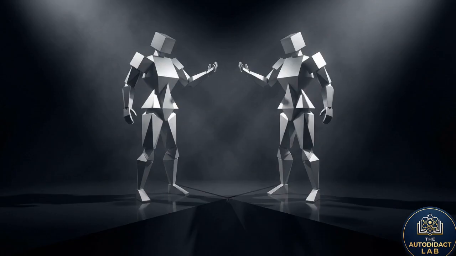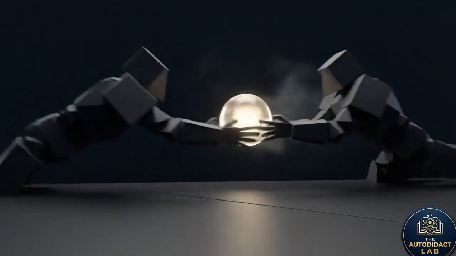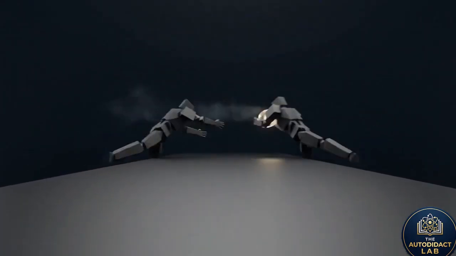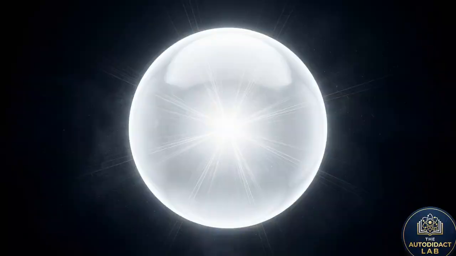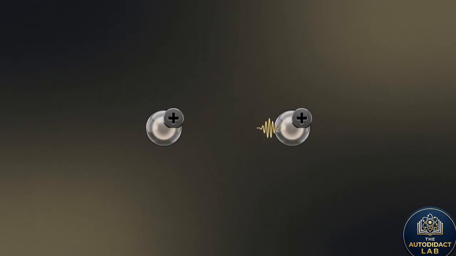To see how this actually works, imagine two ice skaters facing each other. If one skater throws a heavy medicine ball to the other, the physical exchange of that object pushes both skaters backward, away from each other. In the subatomic world, a particle called the photon acts as this medicine ball. Photons carry the electromagnetic force, bouncing between electrically charged particles and pushing them apart.